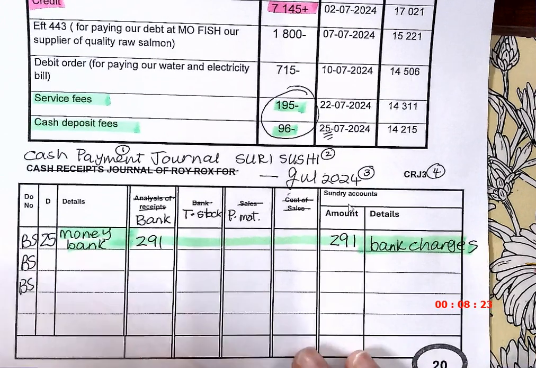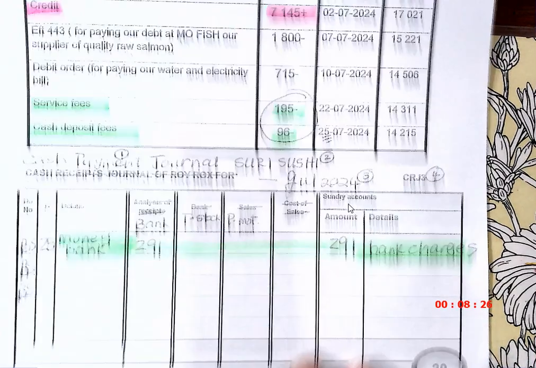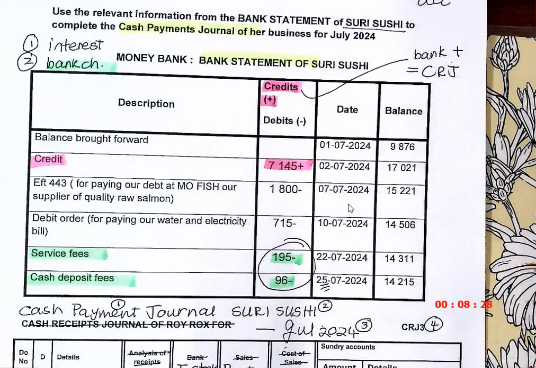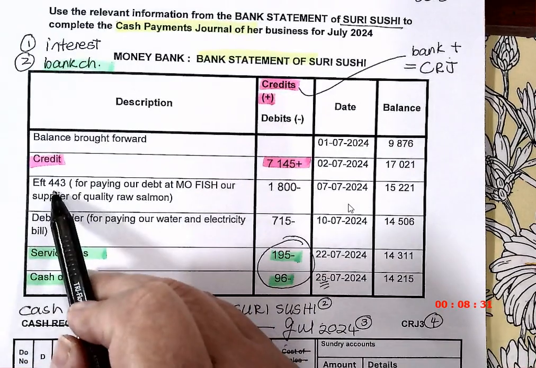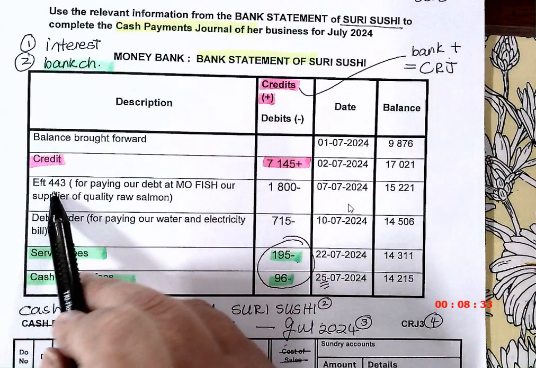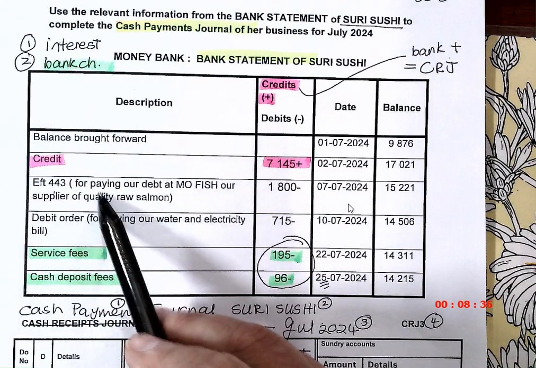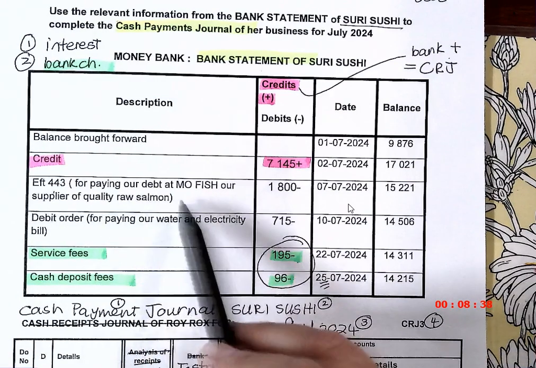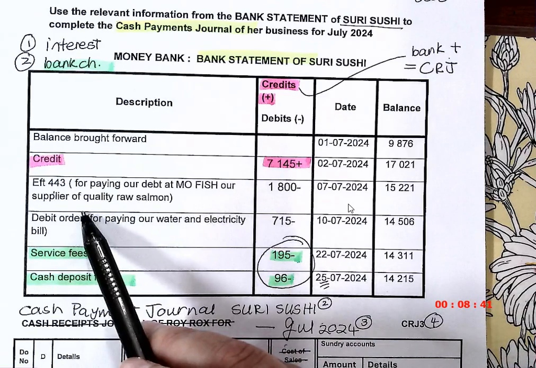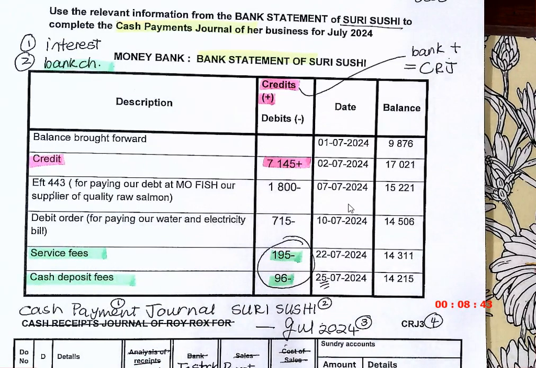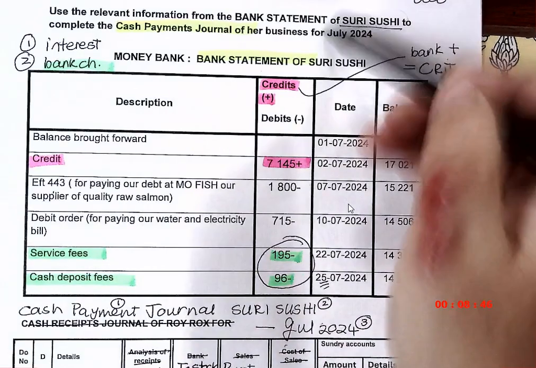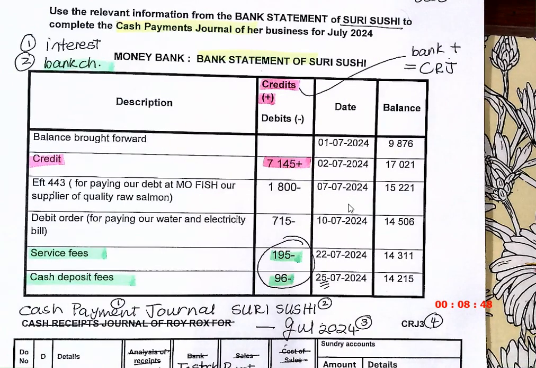So now, let's go look. What's the next thing that happens? I see there's an EFT. And why is there an EFT? It's for paying our debt at MoFish, our supplier for quality raw salmon. We are Suri Sushi, obviously needs fish.